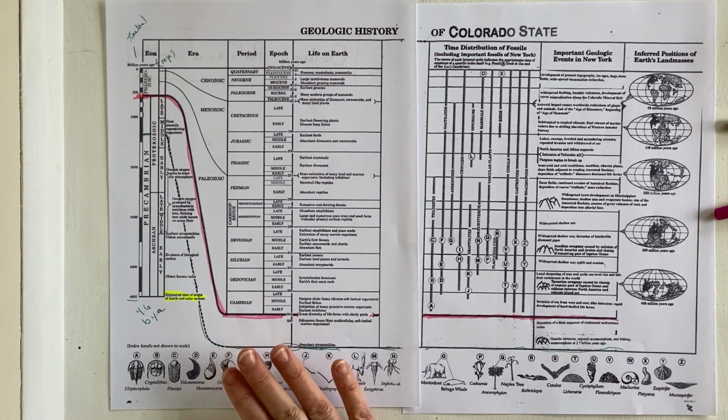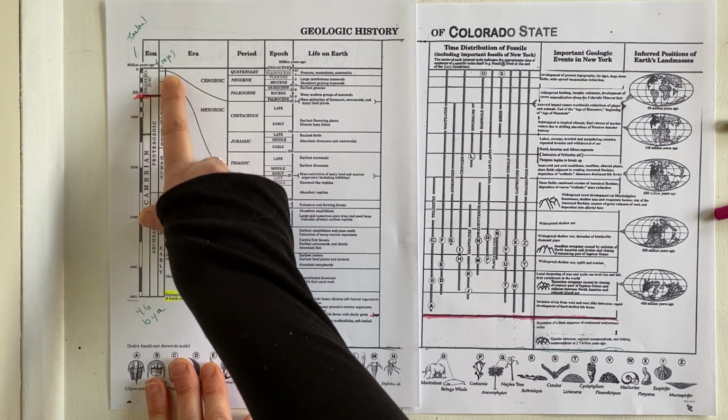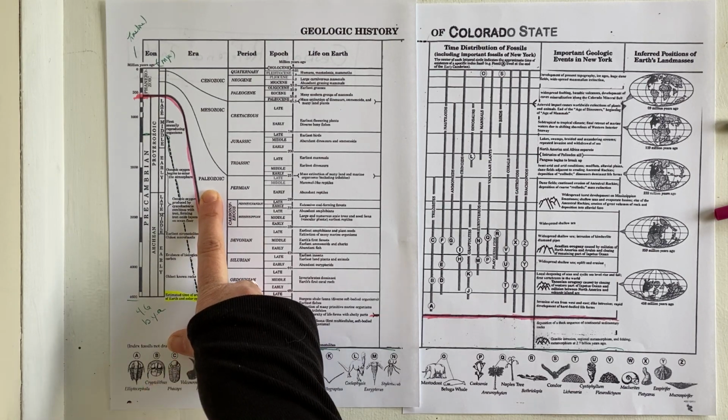Okay, so back to our pink line here. Back to our eon, beginning of the Phanerozoic, the era. So we start with the first one, the oldest. Let's write that in.